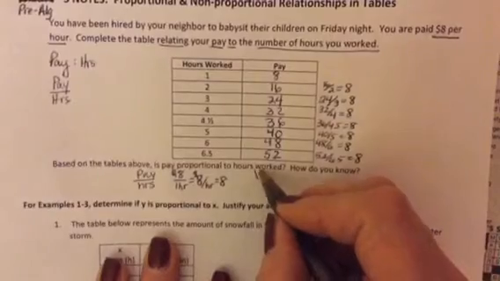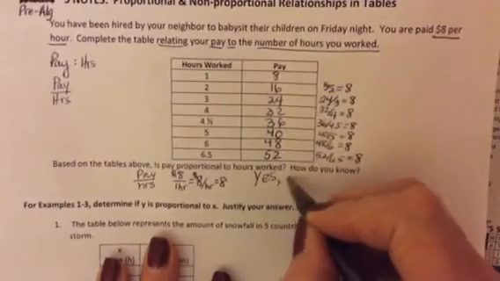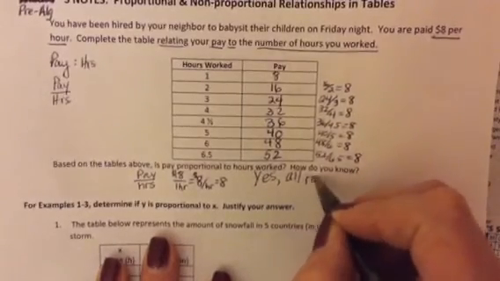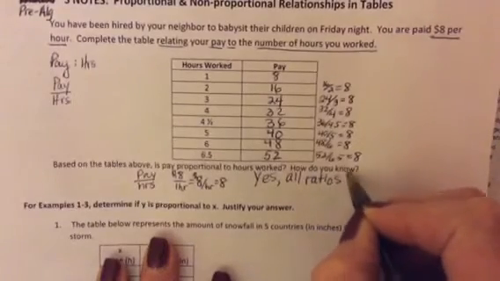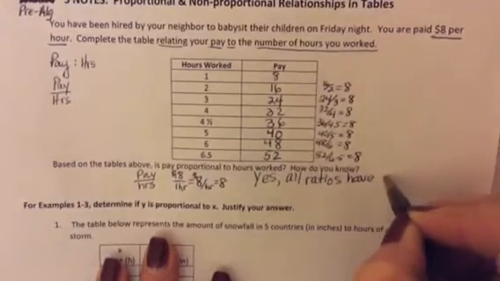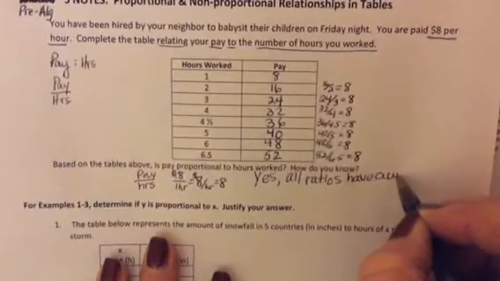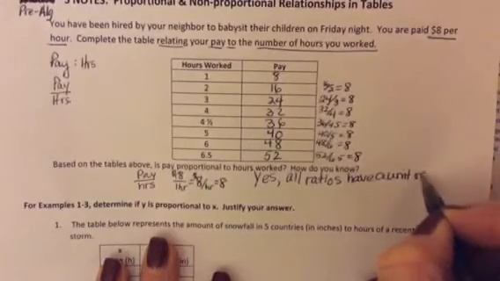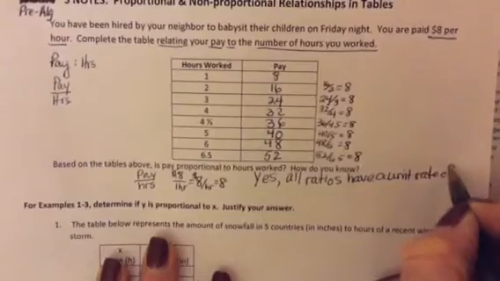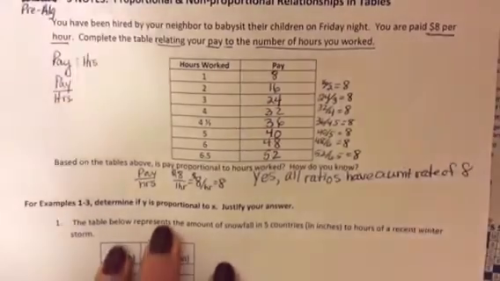Yes, they are, because they're all ratios that have a rate, or a unit rate, a unit rate of 8, just like we've been doing.